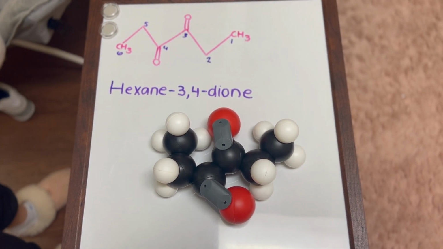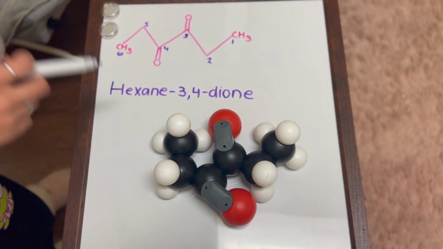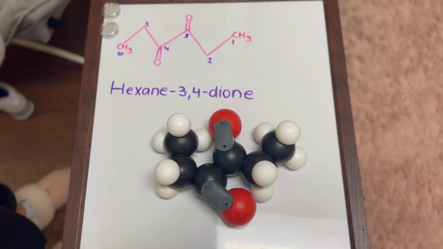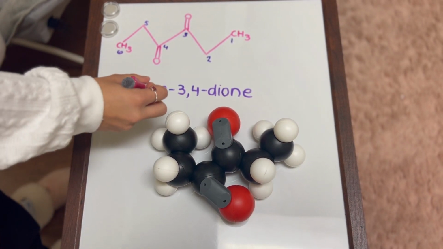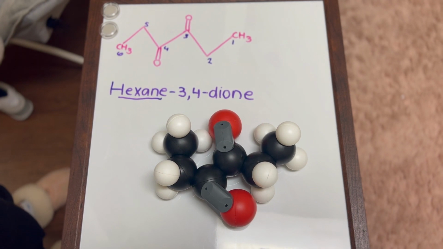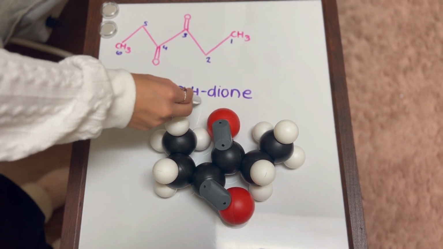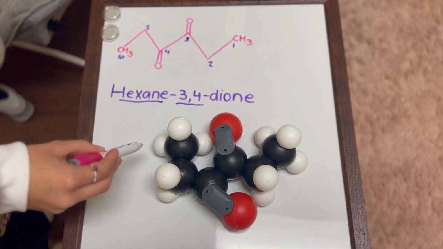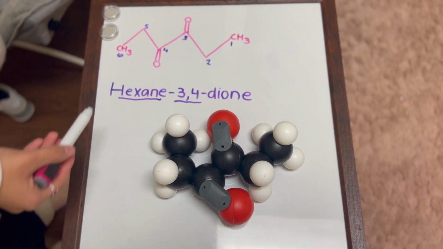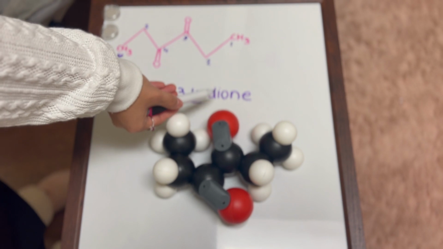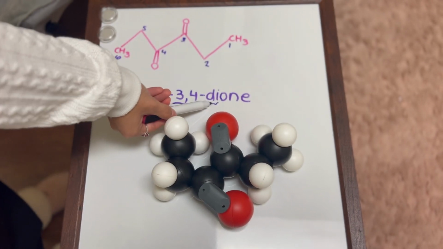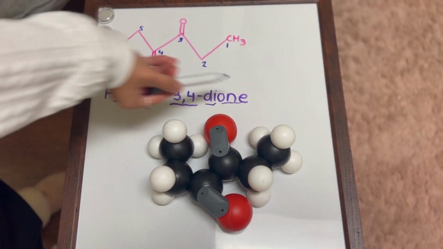And now if we put it all together, we know that the parent chain is hexane because there are 6 carbons, so hexane. Then there are 2 ketone functional groups present at position 3 and 4 along the carbon chain, and therefore the compound is named hexane-3,4-dione, because there are two ketones.